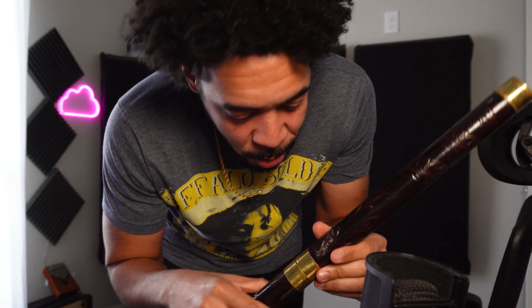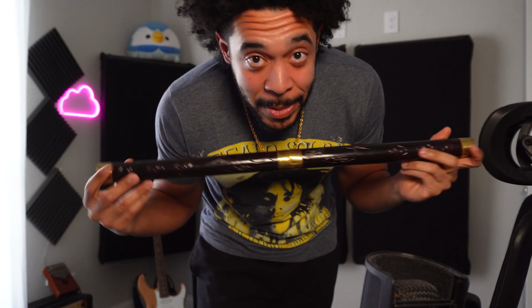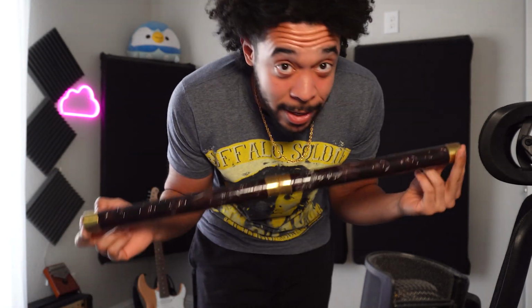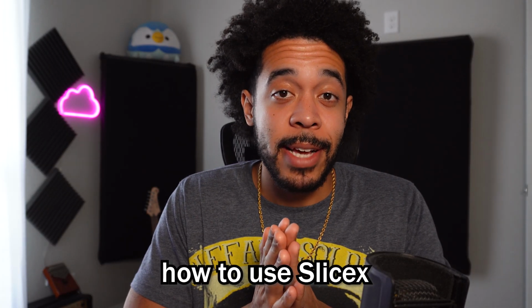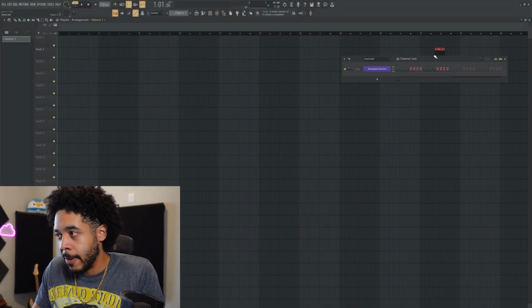I've had this sword for like years. I don't know, maybe over a decade at this point, and this is probably the most use it's gotten. So you should know that. Ladies and gentlemen, today I'm gonna show you how to use Slicex, or at least how I use Slicex. Let's get into it. All right, so first, gotta find Slicex.